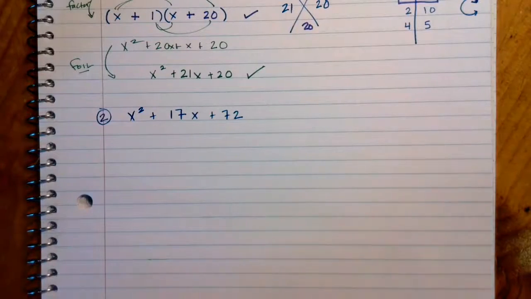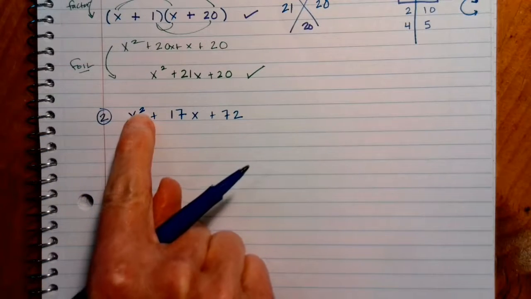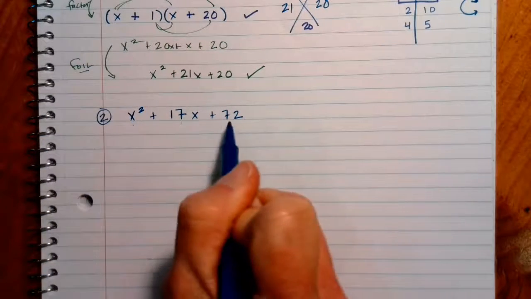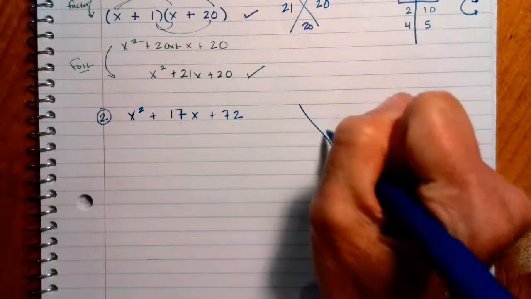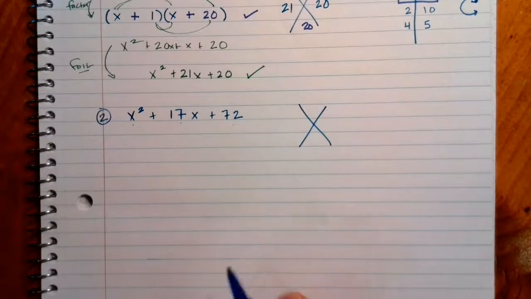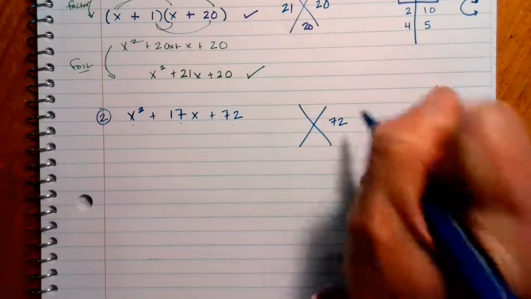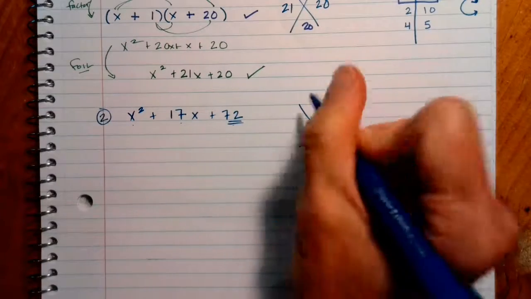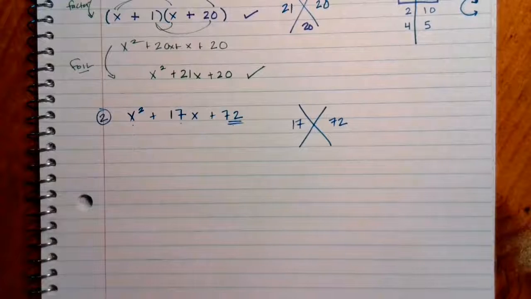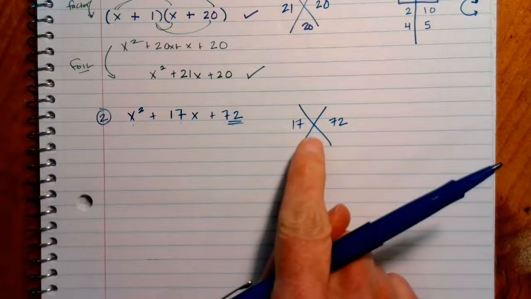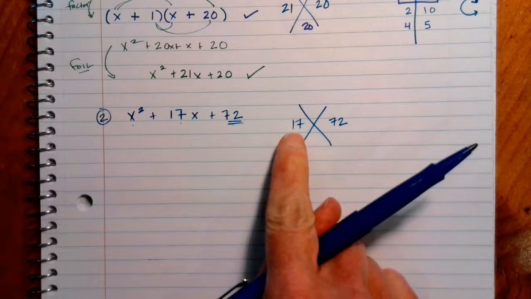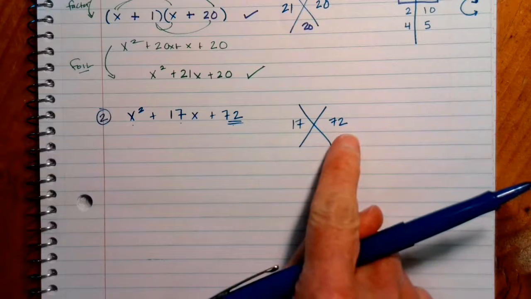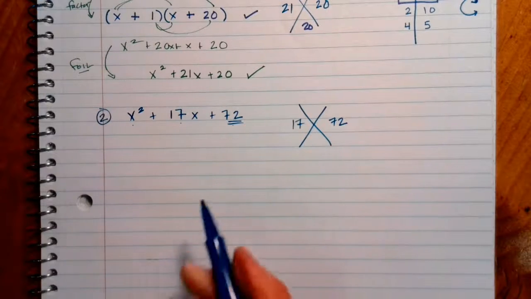All right, we have this quadratic because of the squared, trinomial because of the 1, 2, 3 terms. I'm going to do my number puzzle, and I'm looking for two numbers that multiply together to make this last term and add together to give me 17. Remember, this is the sum of my O and my I, and this is the product of my last terms.